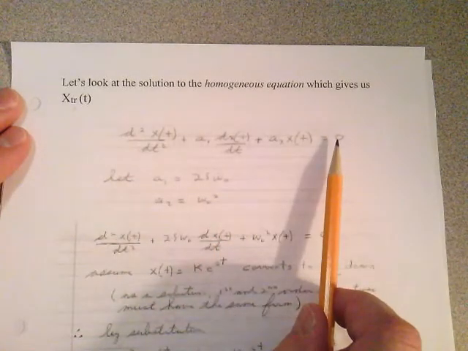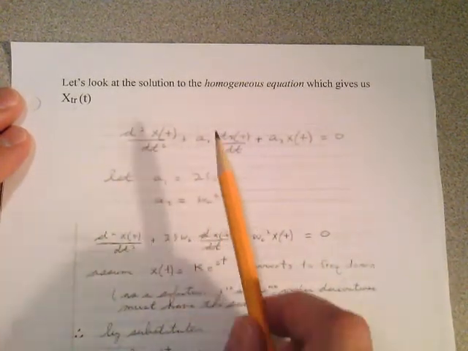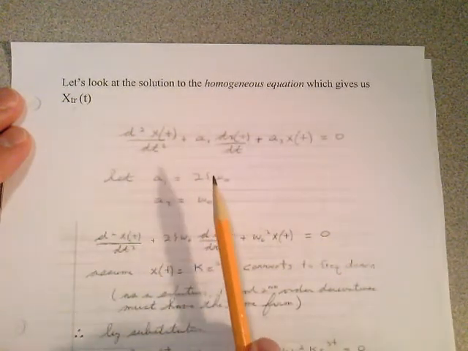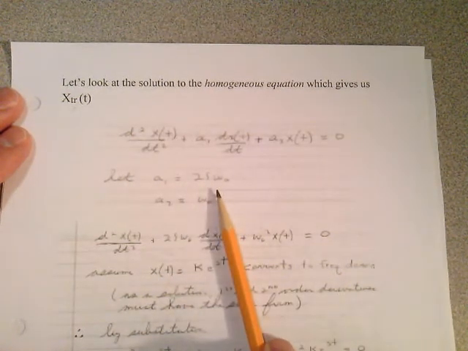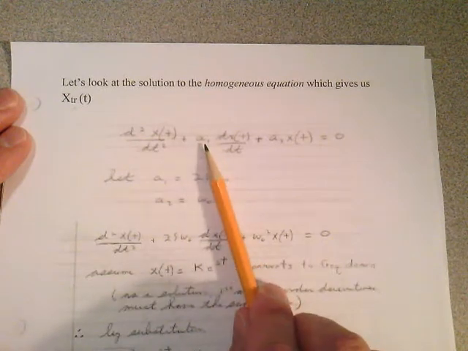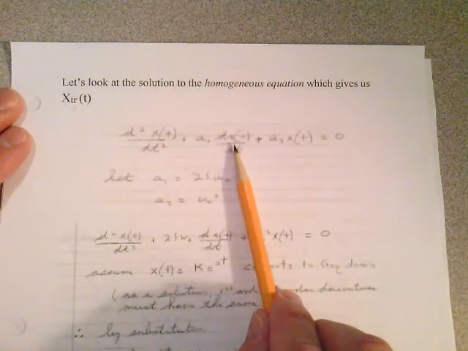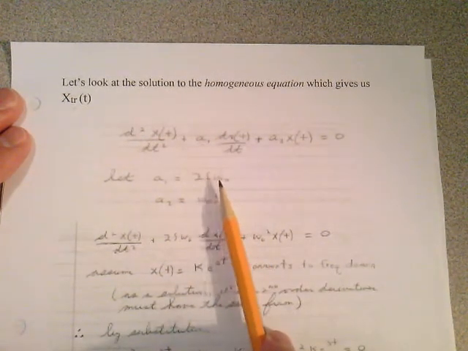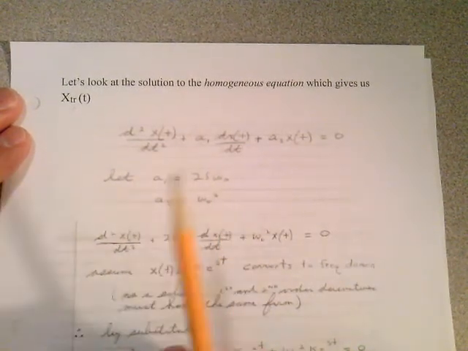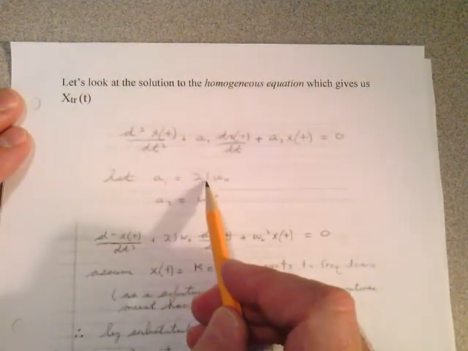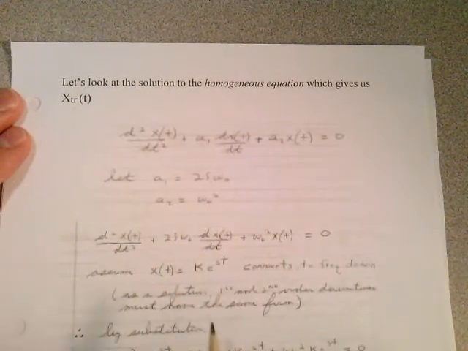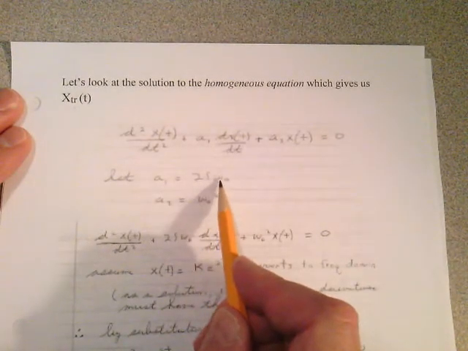When we do that, we're going to group the coefficients here. And for now, we'll define these later. But for now, the A1, the coefficient on the first derivative term, is going to be equal to 2 zeta omega 0. That's what we're going to call it. We're going to call it 2 times something called zeta times omega 0. This is going to be a damping ratio, and that's going to be a natural frequency.